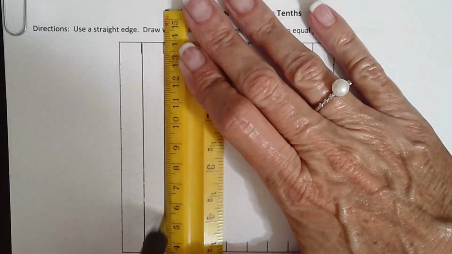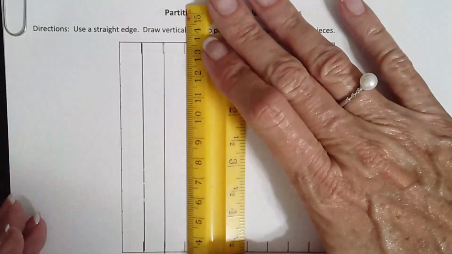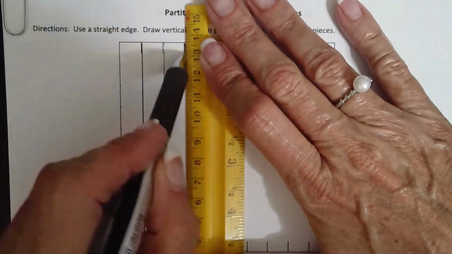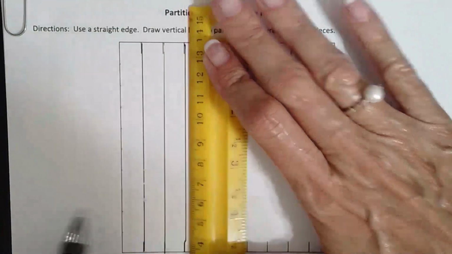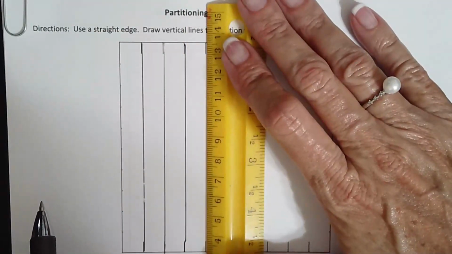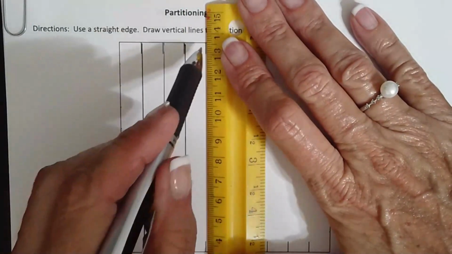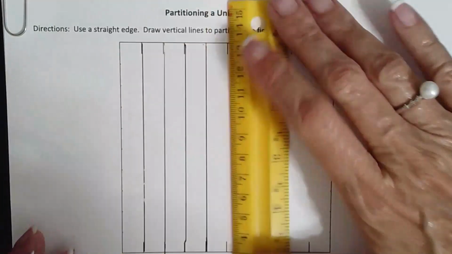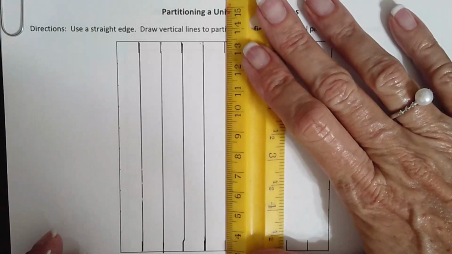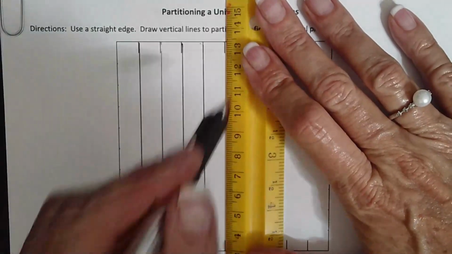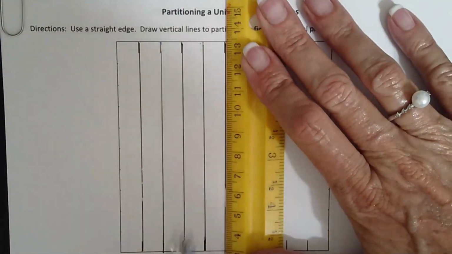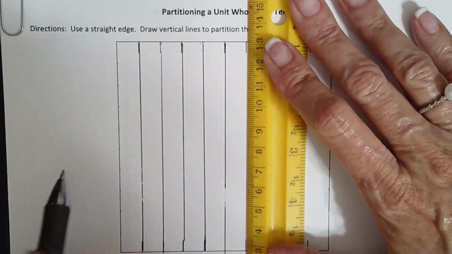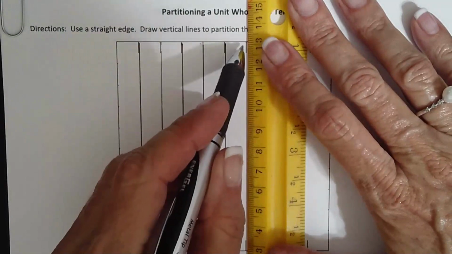So instead of this standing for ones, tens, hundreds, thousands like they did in the first chapter, now they're going to stand for fractions and decimals: a tenth, a hundredth, a thousandth. So they're going to represent decimal places instead of whole numbers like they did in chapter 1. Because the box is one whole, so anything inside has to be less than 1.